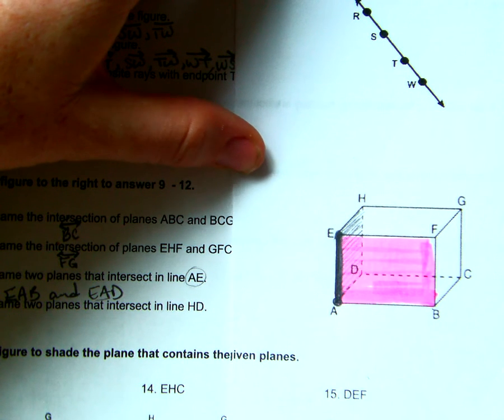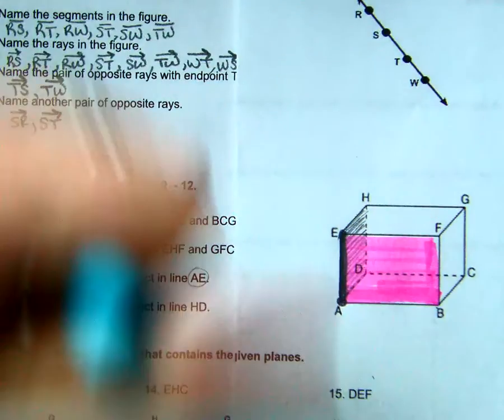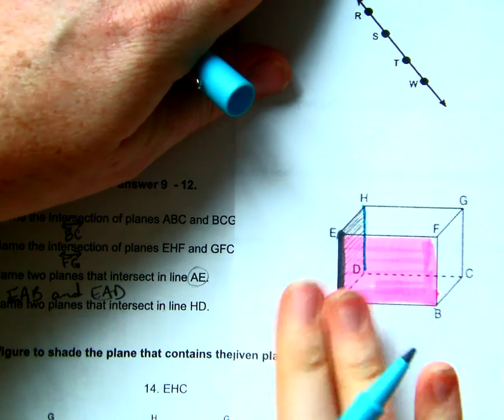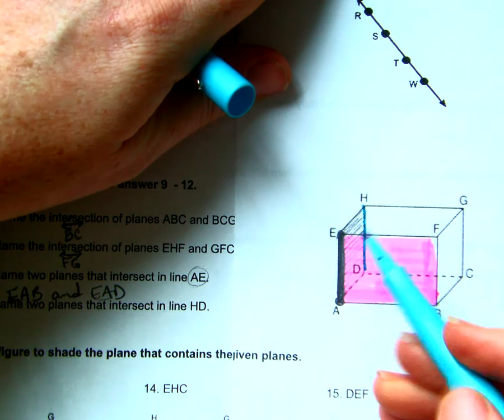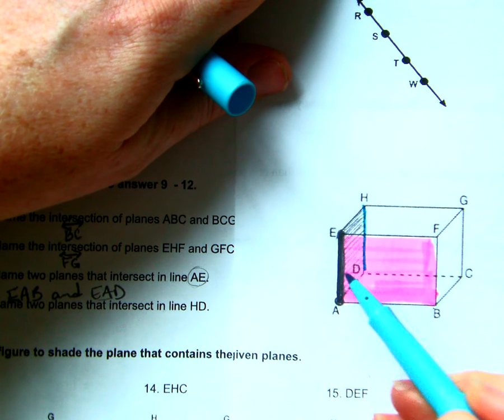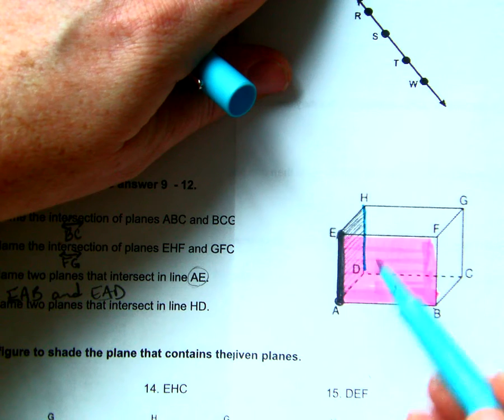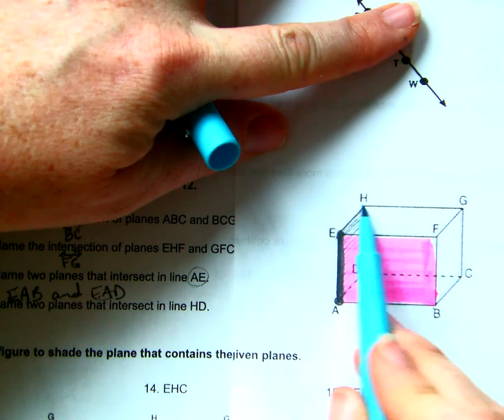All right, and then we're going to do one more with this picture. It says name two planes that intersect at HD. And HD is this back one right here. So we don't want the front anymore, but we actually still want this side. I hope you can see that. This whole side is included, or this line is included on that plane. And then also the back, right?